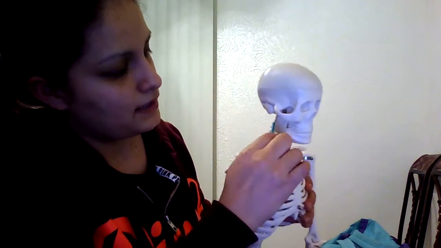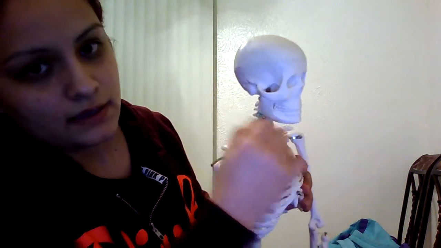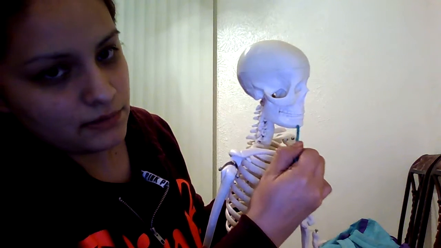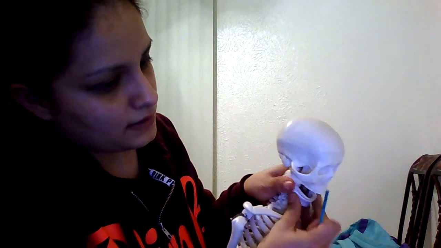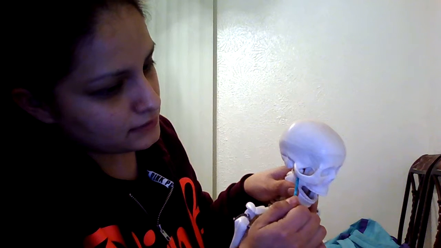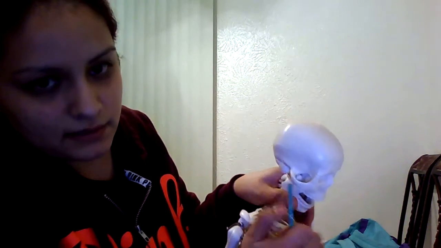And now we have the mandible, and this is the ramus of the mandible, the body of the mandible, and then we have the mandibular condyle, the coronoid process, and the mandibular notch, as you can see.